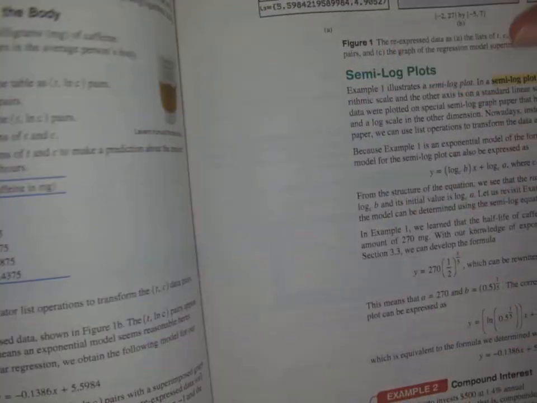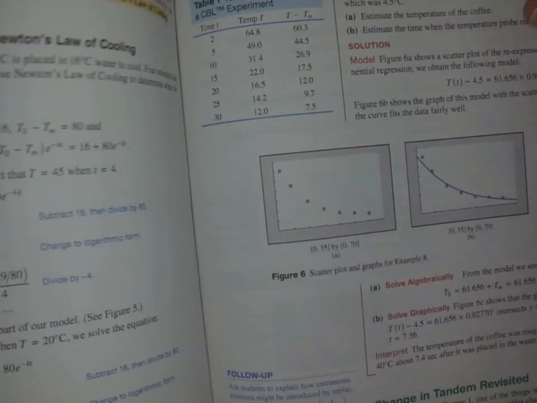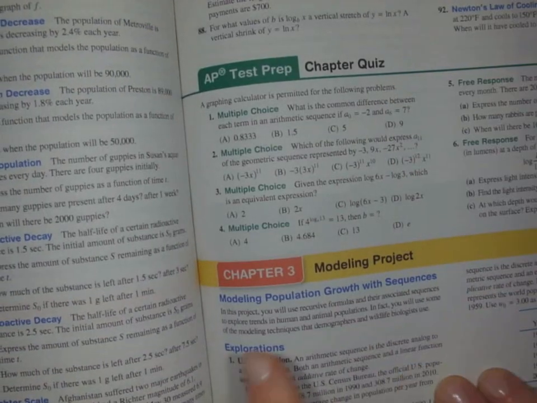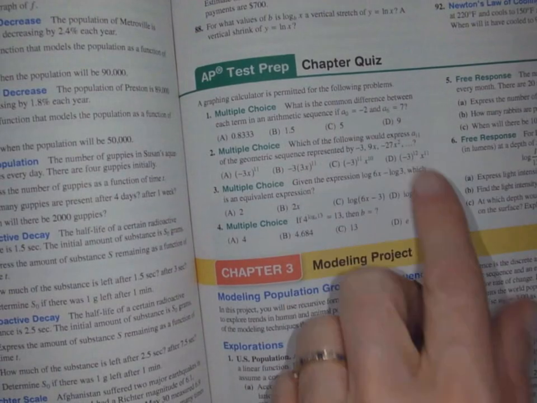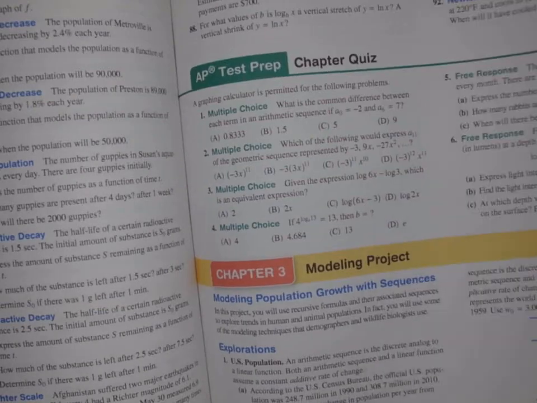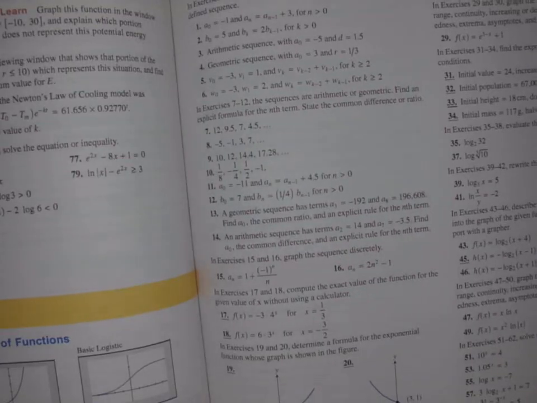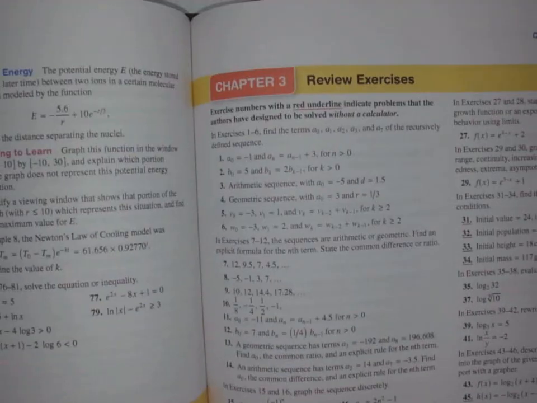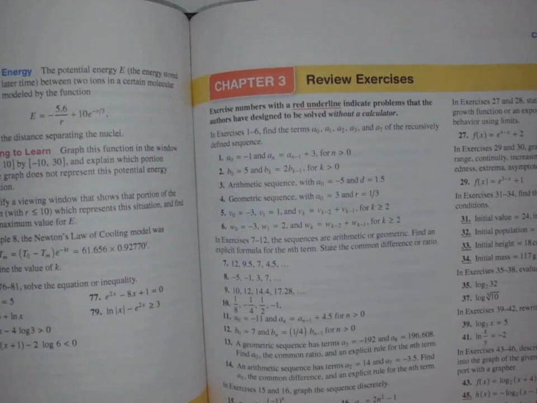If you keep going toward the end, you're going to have the chapter review, right? Chapter review will be on page 315. So please use your resources, right? You have that book. Make good use of it.